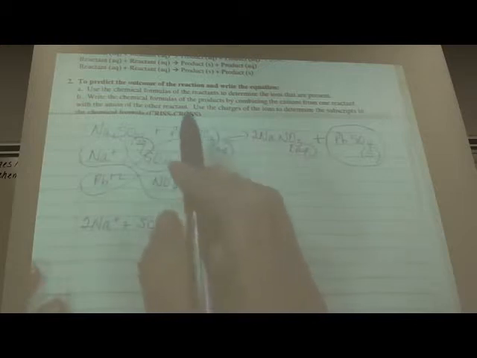So we'll start with our reactants. If you look at sodium sulfate, there are 2 sodium atoms and 1 sulfate polyatomic ion. So to form ions, you would have 2 of the sodium ions, 1 of the sulfate ions. Then what here? 2 of the nitrate.